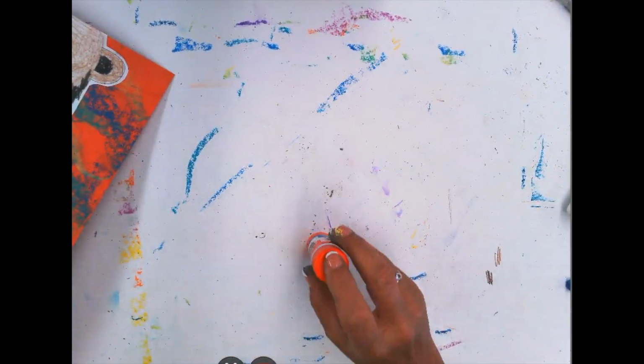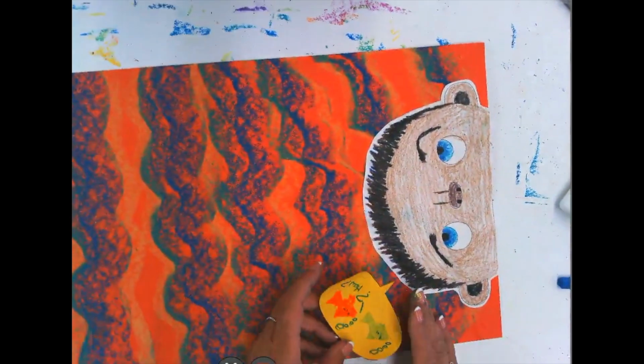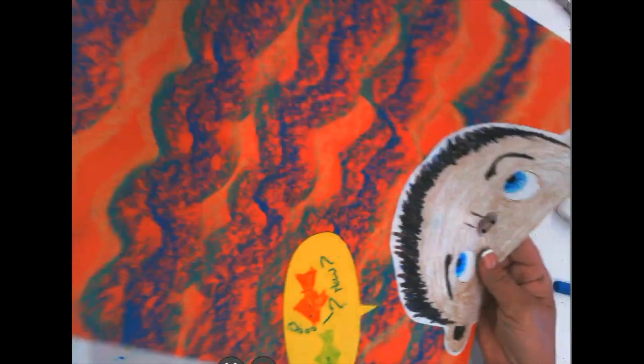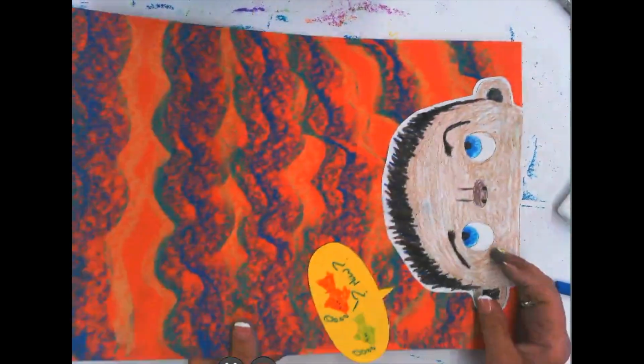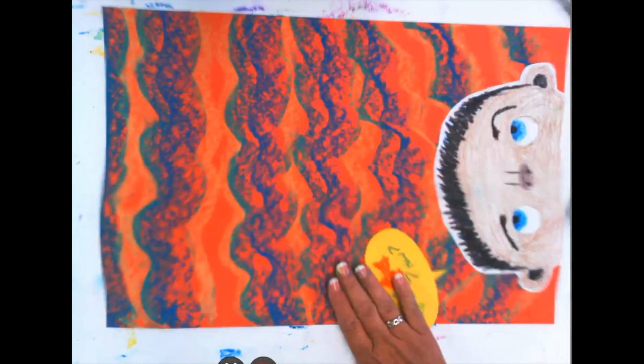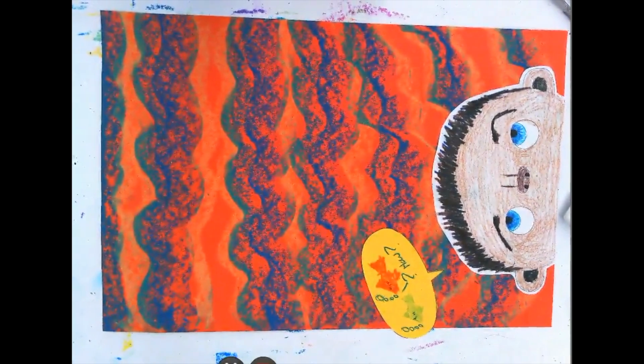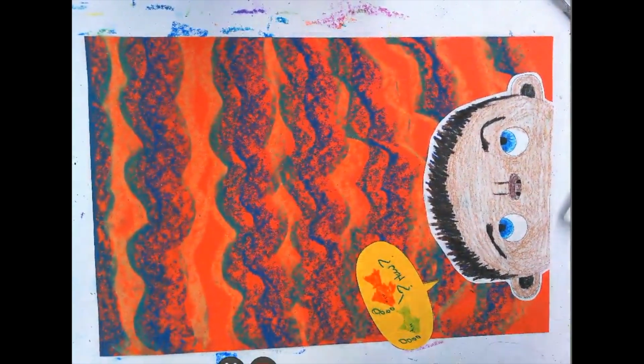Cover your glue stick each time so you don't lose it, and stick it down. It's okay. I kind of like it actually when they go off the page a little bit. Just like that, if you see there on the bottom, it kind of comes off, but it looks like the boy is now thinking about how fish breathe underwater.